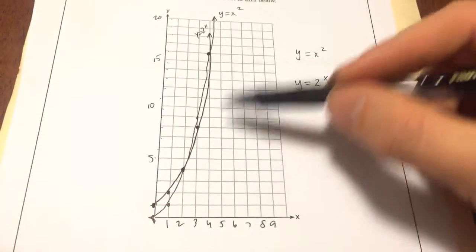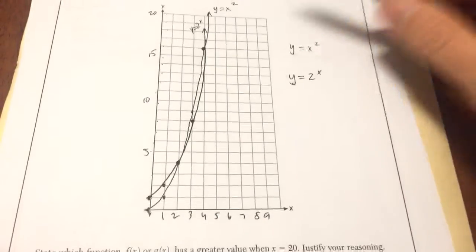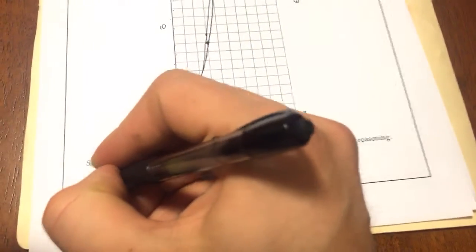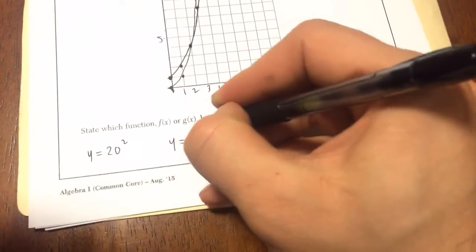When you have more than one graph, please label them. They are so closely related that it's kind of hard to tell the difference, but do the best that you can. State which function, f of x or g of x, is greater when x equals 20. So when you have y equals 20 squared or y equals 2 to the 20th.